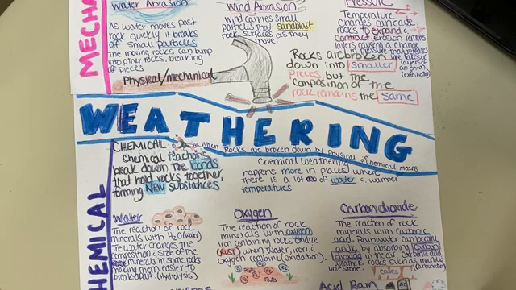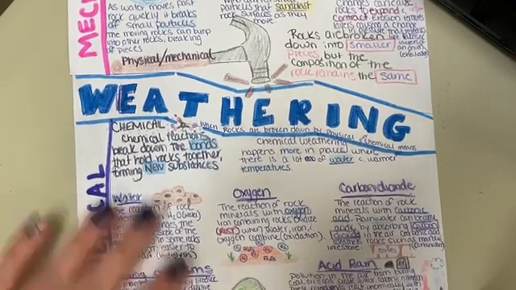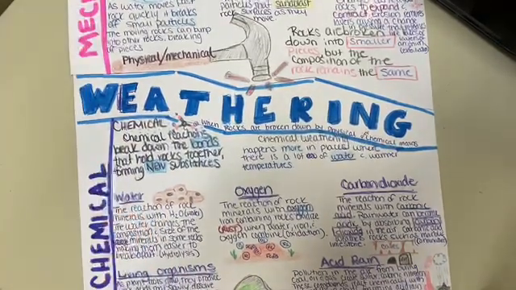Climate refers to the average weather conditions in an area. Both chemical and mechanical weathering occur faster in wet climates. So water is huge for both of these processes to happen. Rainfall provides the water needed for chemical changes as well as for freezing and thawing.